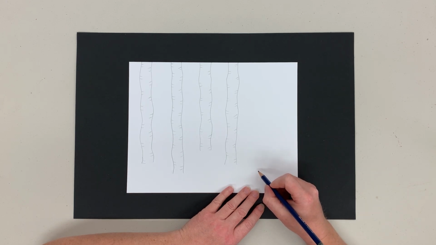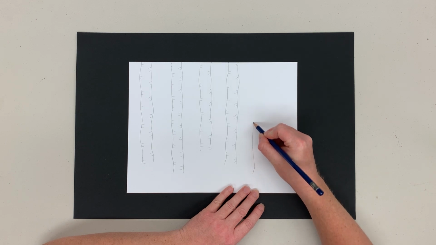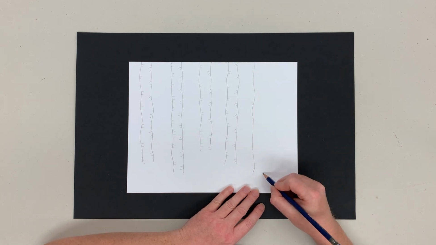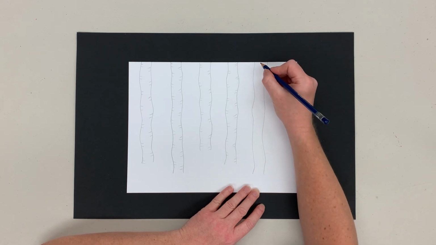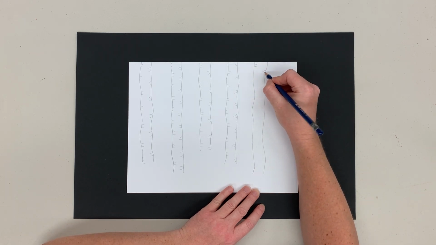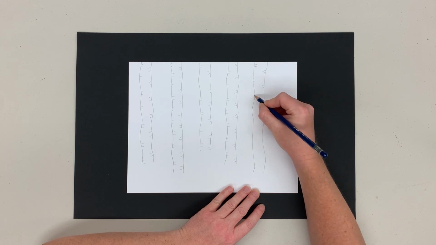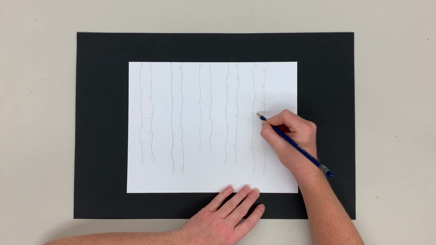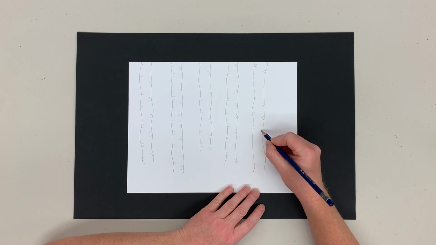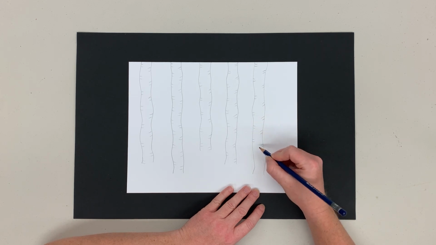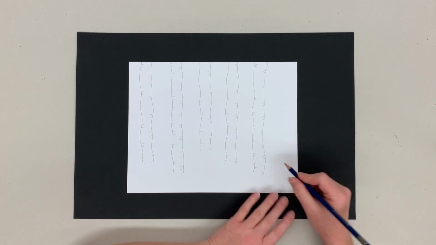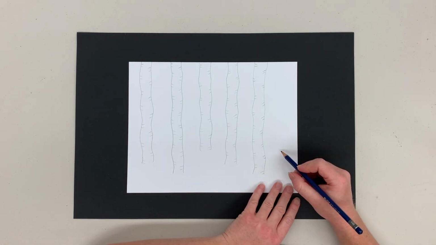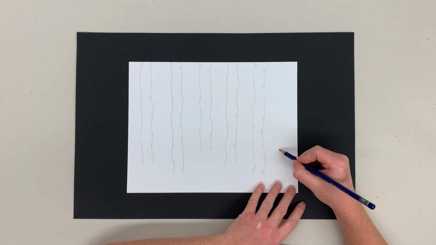Okay, maybe this one's down low again. Okay, and I think I have room for one more, and I'm gonna do a short tree like this one again.